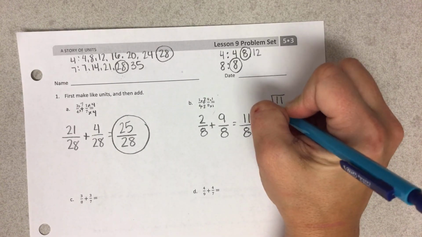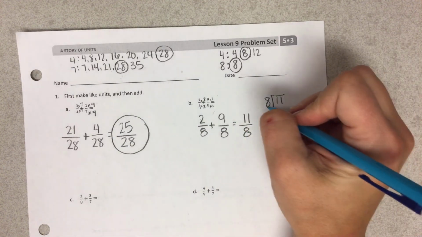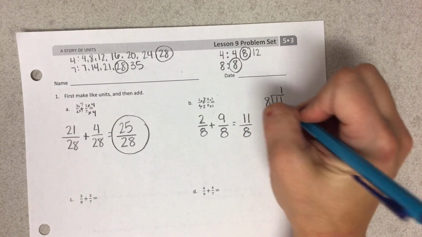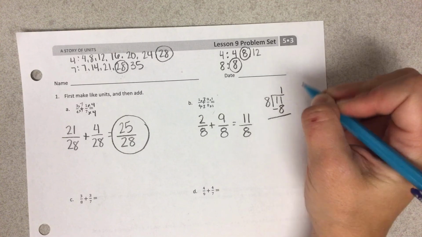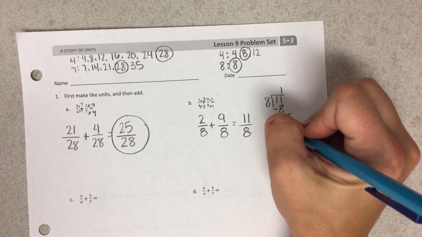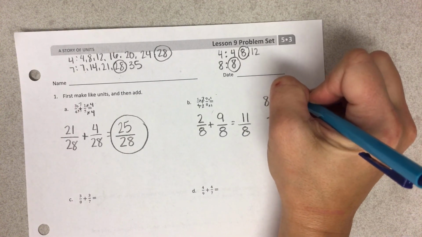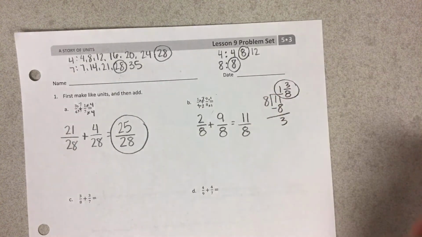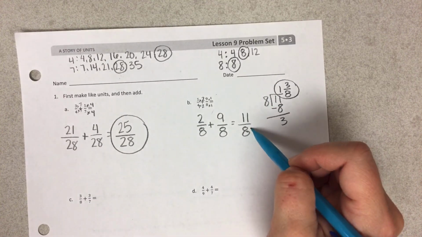And so to do this, I do 11 divided by 8. 8 goes into 11 one time. I'm going to subtract 8. 11 minus 8 is going to be 3. So my answer is 1 3/8. And that's how I get that mixed number from that improper fraction.